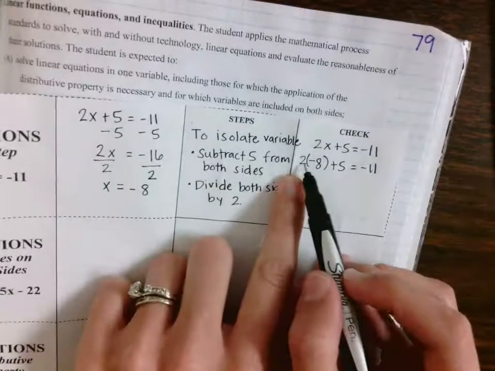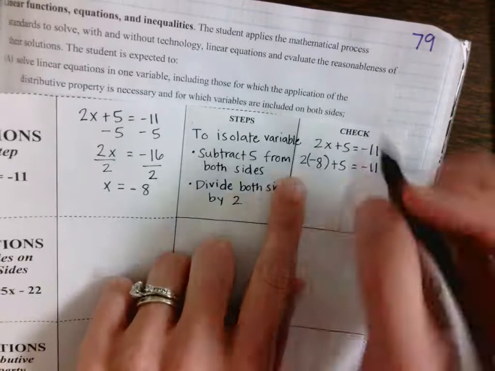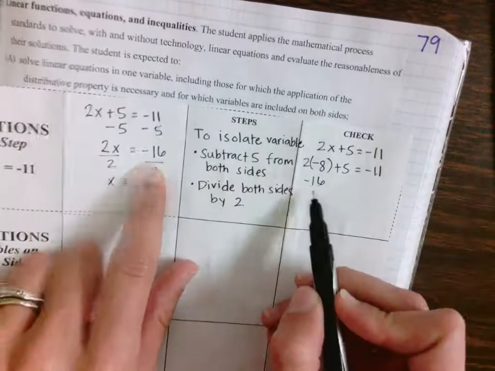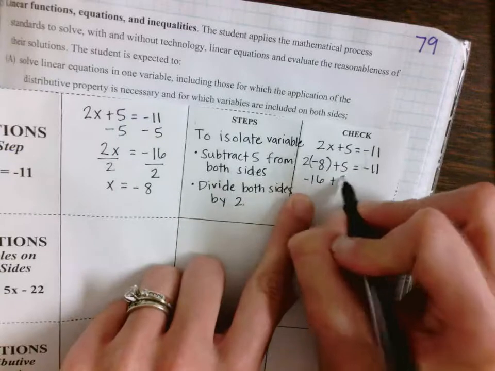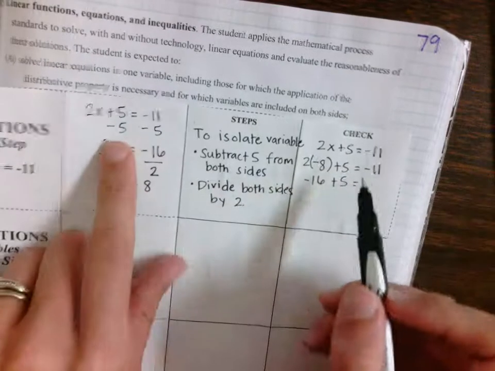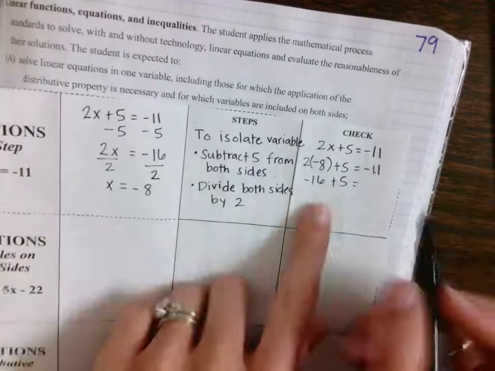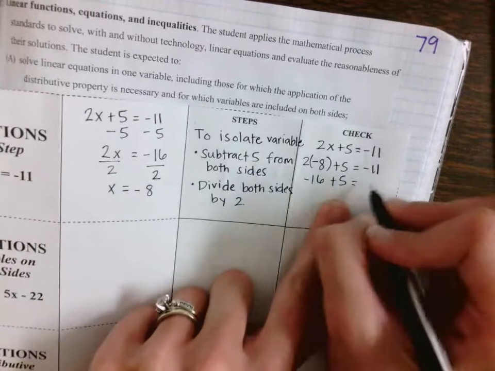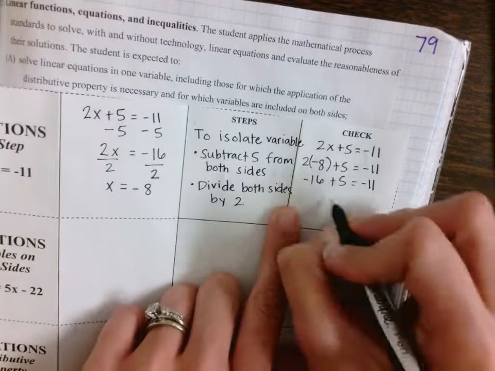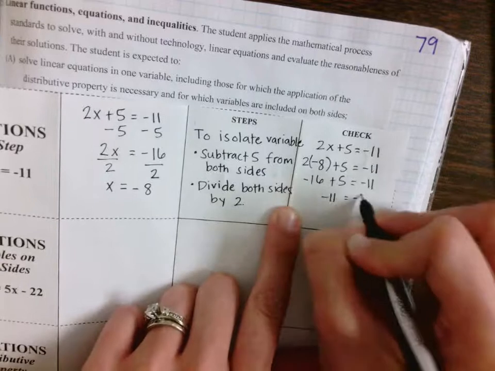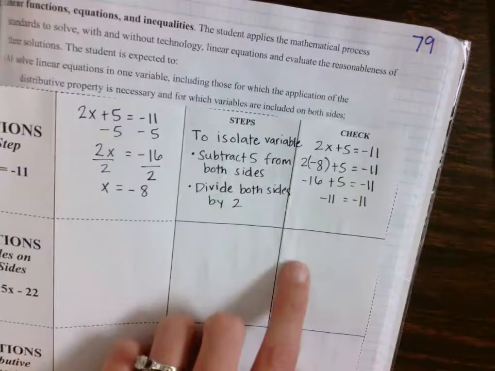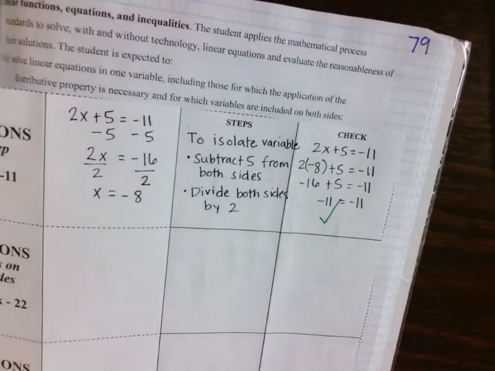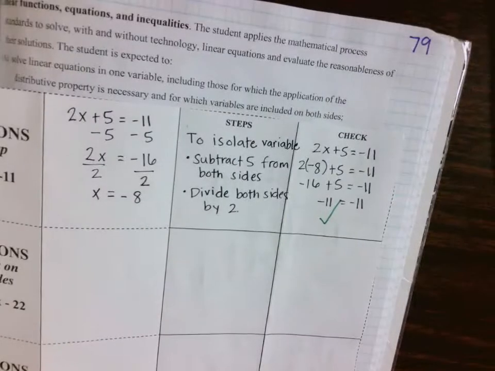Okay, so 2 times negative 8 is negative 16. You notice negative 16 is right here too. So negative 16 plus 5. You're doing that same step. So you've got negative 16 plus 5 is negative 11. So you're going to have negative 11 equals negative 11. And if you want, you can go through and check. It works. You did it correct.